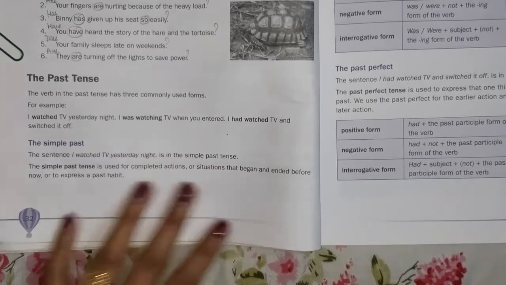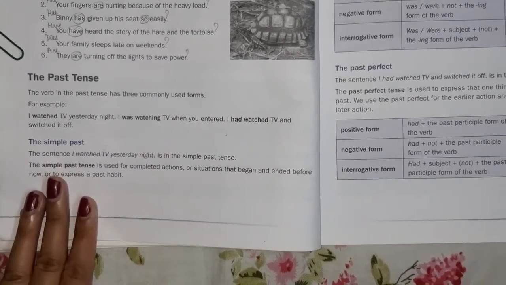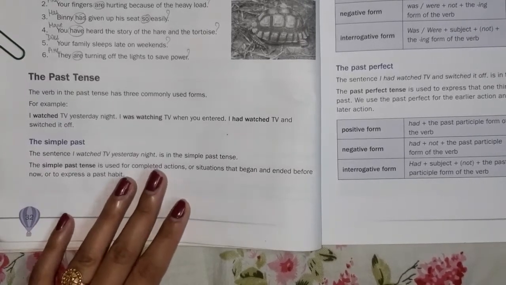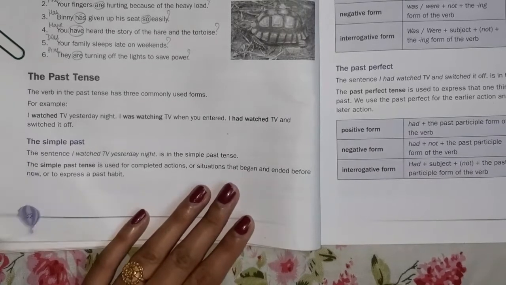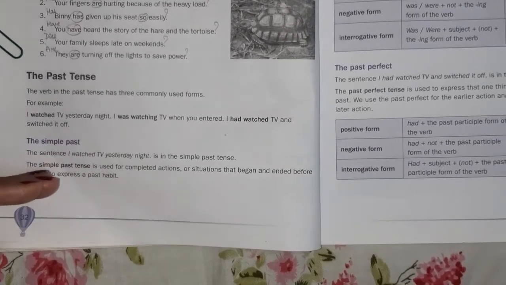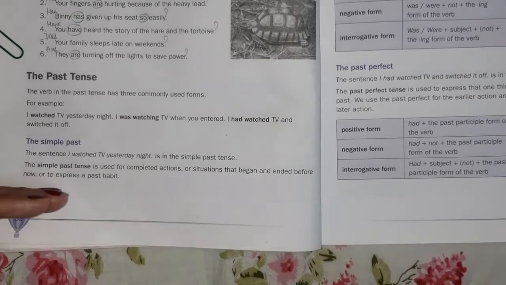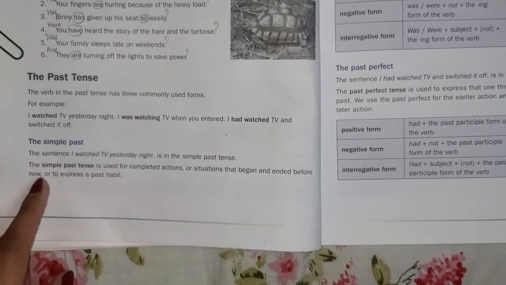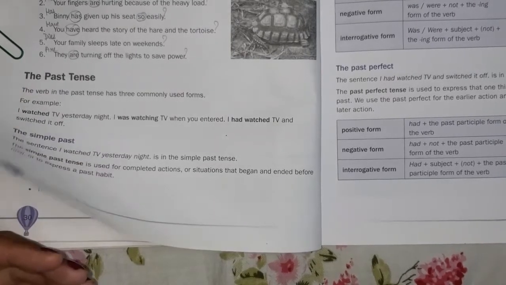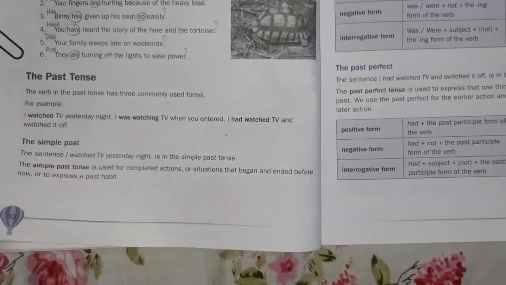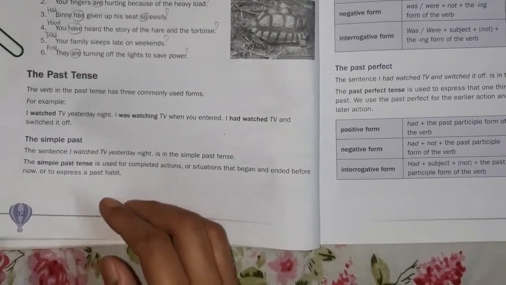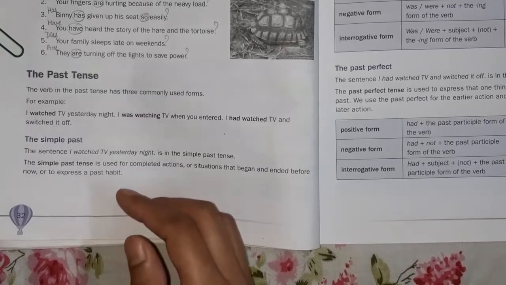How is it in the simple past tense? Let's see what simple past tense is. Simple past tense is used for a completed action, or a situation that began and ended before now, the actions which have already started and ended before the present time. Before now means before the present time. Or it is used to express a past habit. Past habit means some person used to have certain habits and they are not continuing with those habits now. Those habits are called past habits.